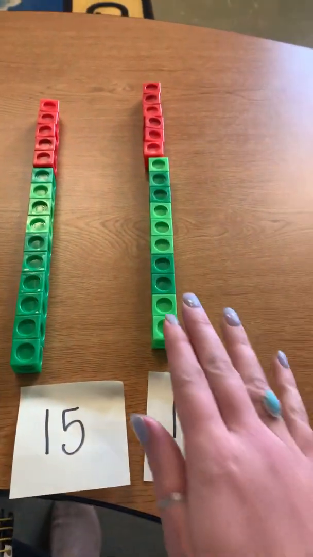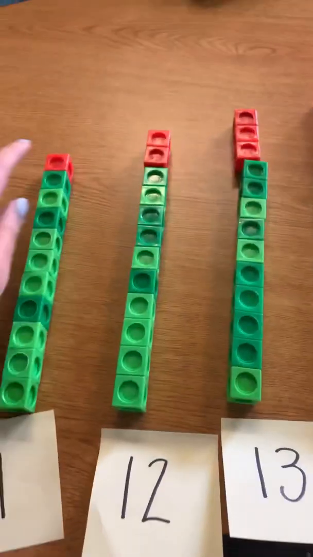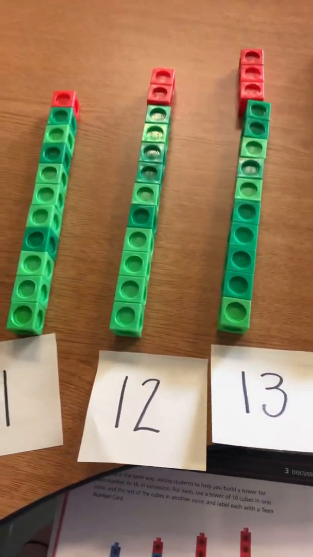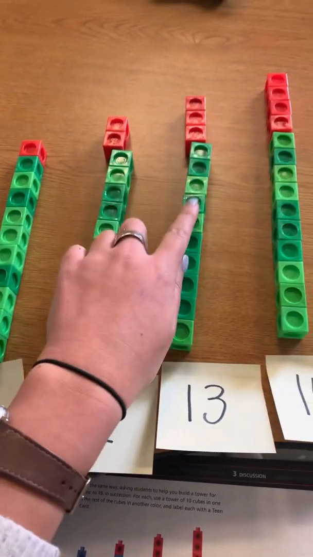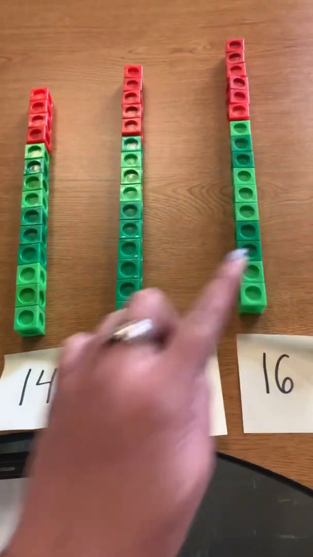Okay, so we have 10, and we're adding ones each time. We started off by adding 1. Then we added 2. Then we added 3. Then we added 4, 5, 6. Let's keep going.